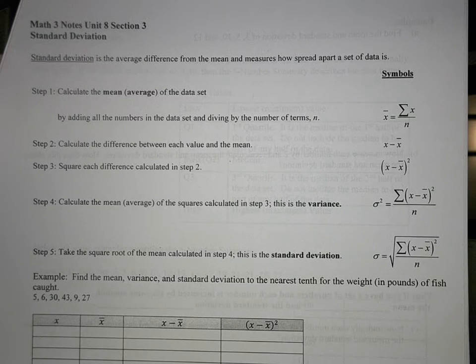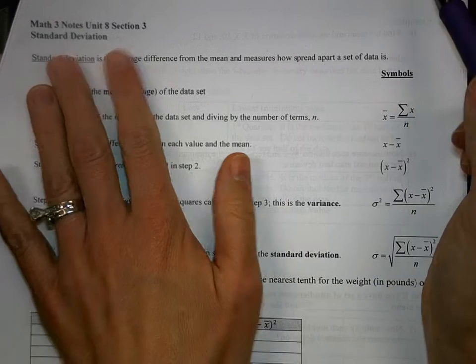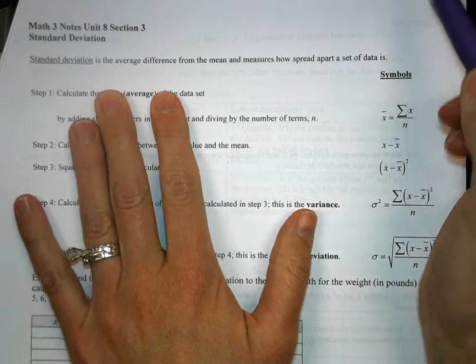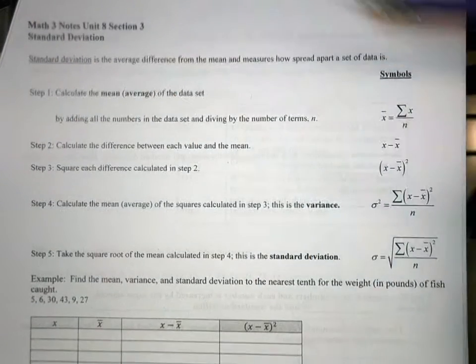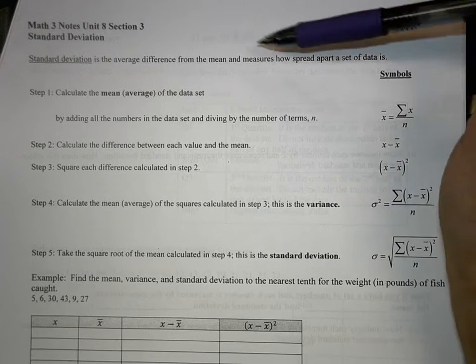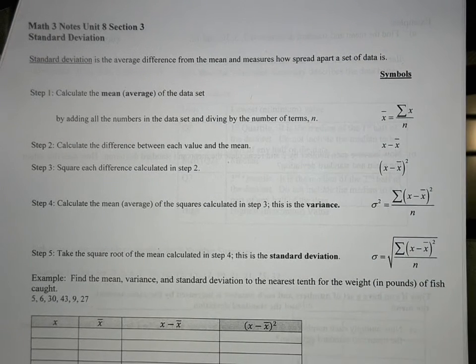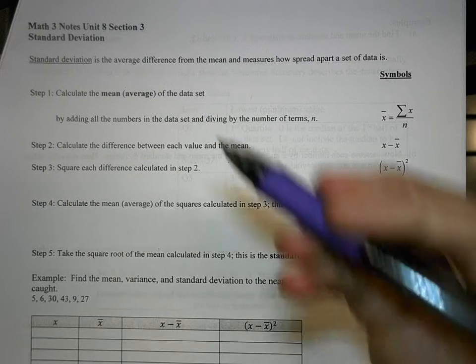Math 3, Unit 8, Section 3. So today we're talking about standard deviation, okay? Standard deviation is the average difference from the mean and measures how spread apart a set of data is. So basically the idea with standard deviation is seeing what is the distance between numbers. It's kind of taking an average to see what's going on, okay?